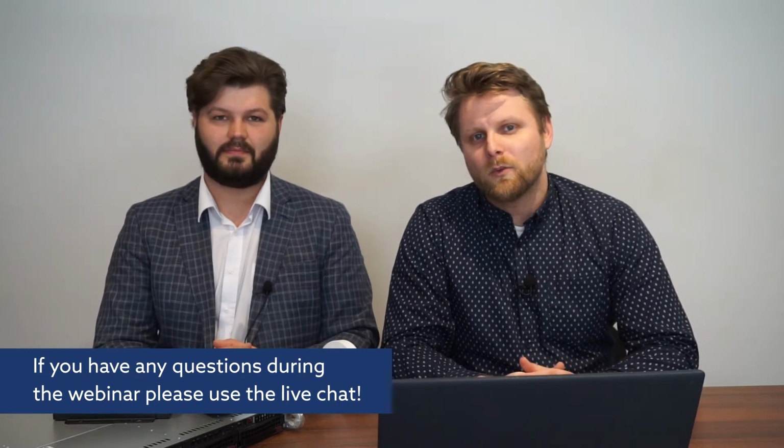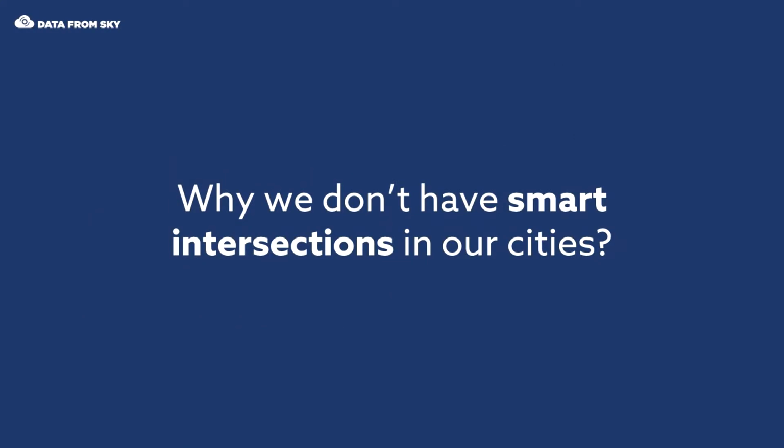At the beginning, let me start with a simple question. Why don't we have smart intersections in our cities? A straightforward question, but the answer varies a lot. The reason might be very different. It can be not having a smart city vision. It can be lacking experienced staff managing all the traffic systems, or political reasons, budget reasons, or simply too complex systems to be managed. And the last two parts are my favorite. That's the budget and complexity of the system.